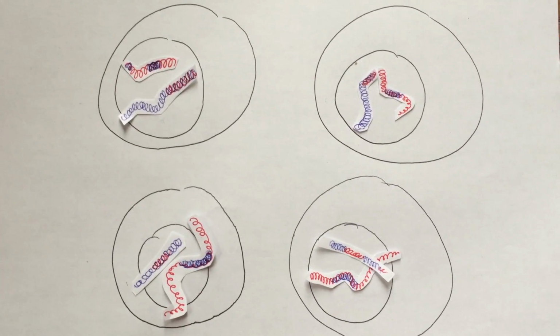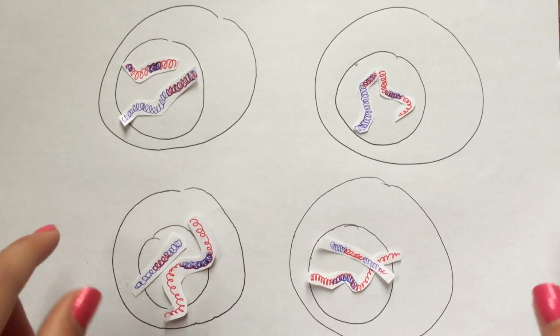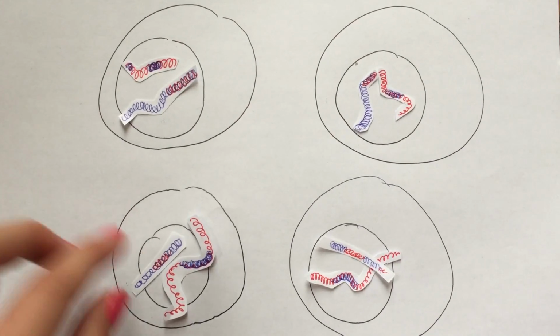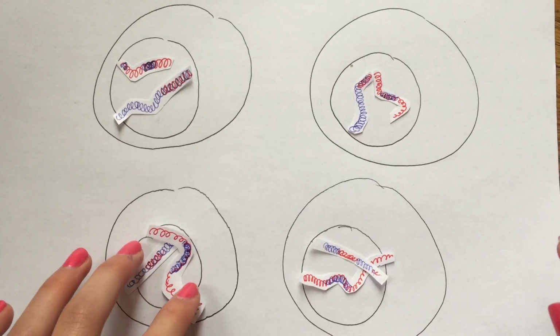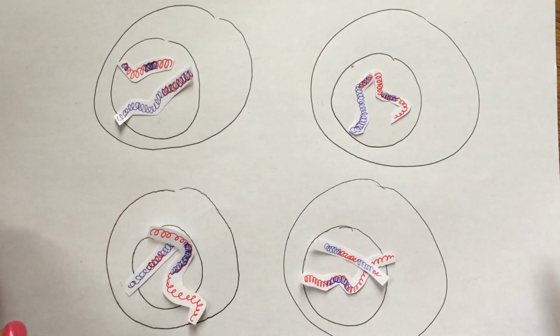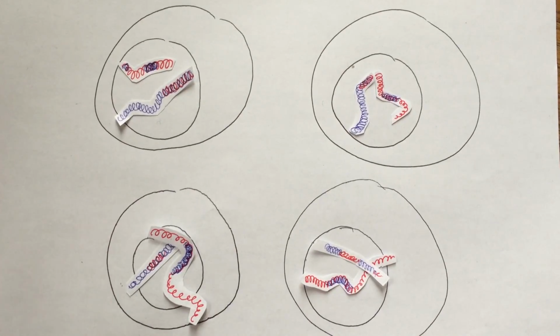So here we have the end result of meiosis. This is from telophase 2, so those two cells have each split to form an end result of 4 daughter cells, and these 4 daughter cells are haploid, meaning they only contain 2 strands of DNA each, as opposed to the 4 strands of DNA contained in the daughter cells resulting from mitosis. And so that was meiosis and mitosis.